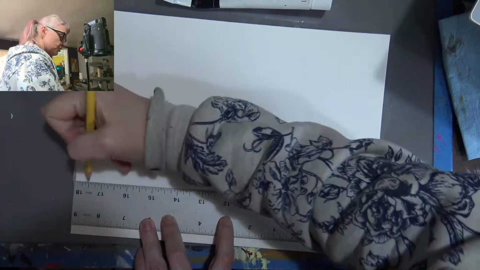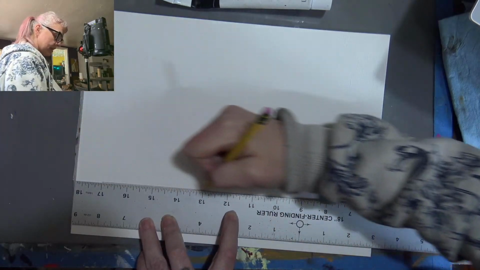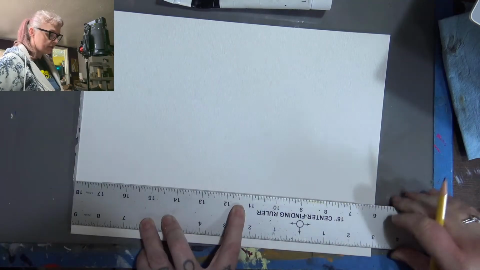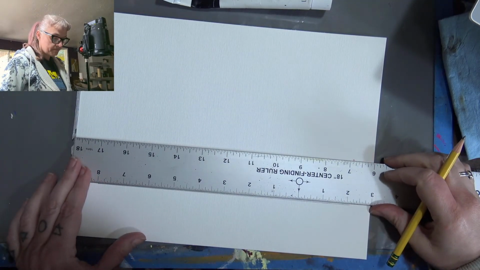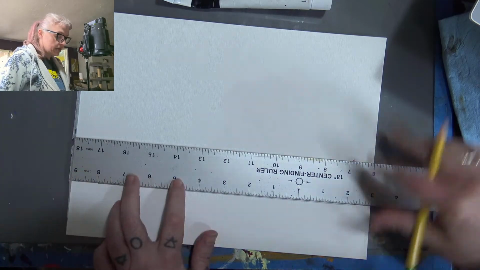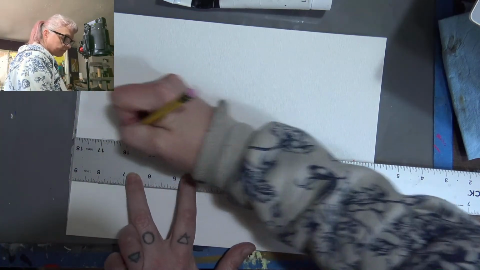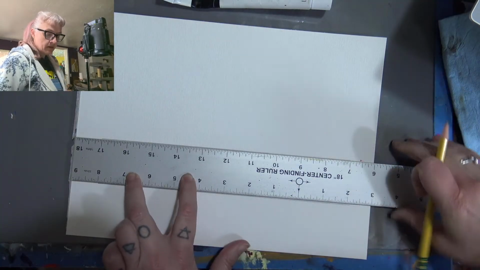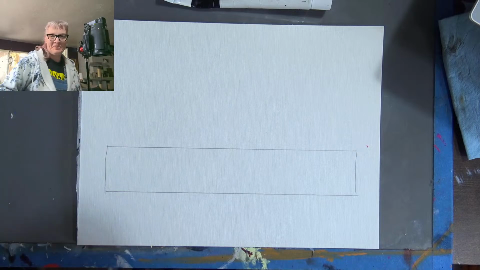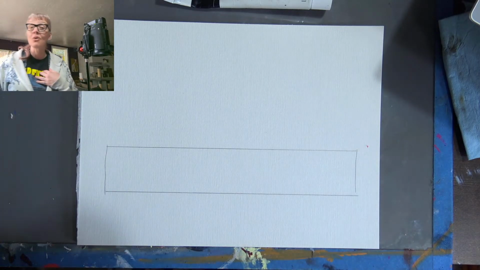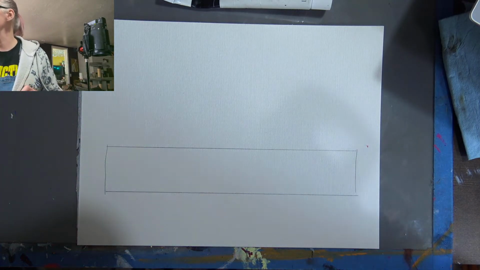Okay, so I'm just going to draw, I'm not going to get real fancy. I just want straight lines here. I'm going to draw something I can use for a value chart. All right, I'm going to freehand the rest of them because, yeah, charcoal, absolutely.